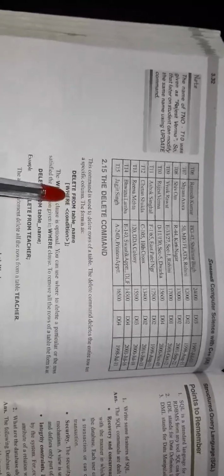Next you have the delete command. Now the delete command is different from the drop table command. Drop table means the entire table will be dropped from the database, the table will cease to exist. In case of the delete command, you can delete from the table based on a certain condition, that is using the where clause. So this you will see in the next chapter.